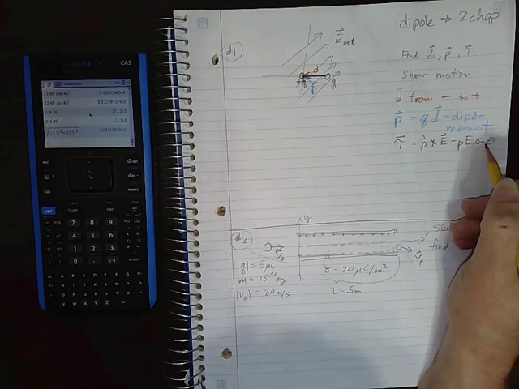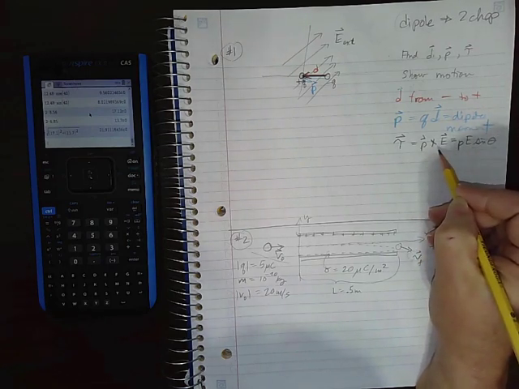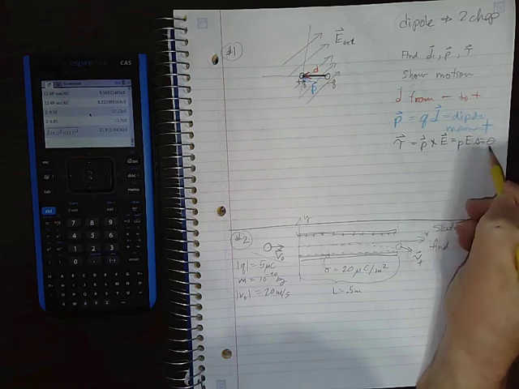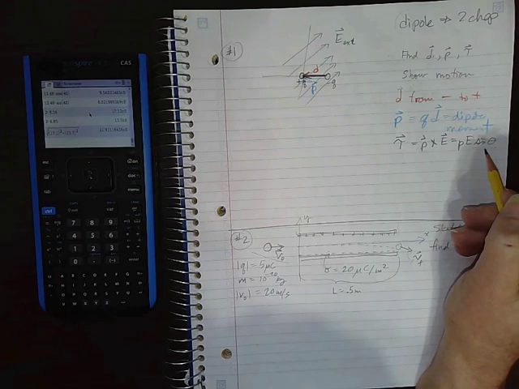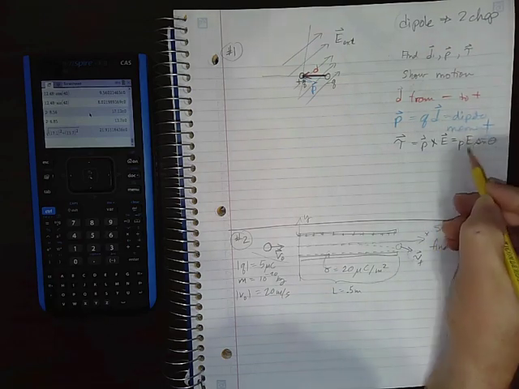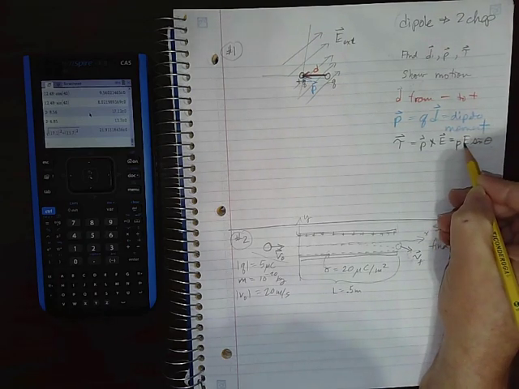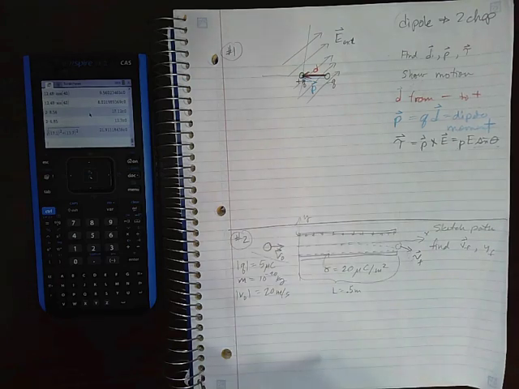When the angle is 0, when they're lined up with each other, we get no torque, because sine of 0 is 0. And theta is the angle from P to E, the angle between the two vectors.